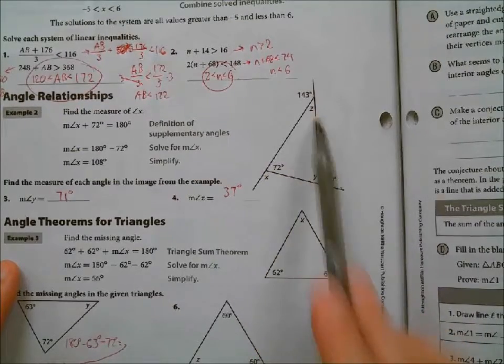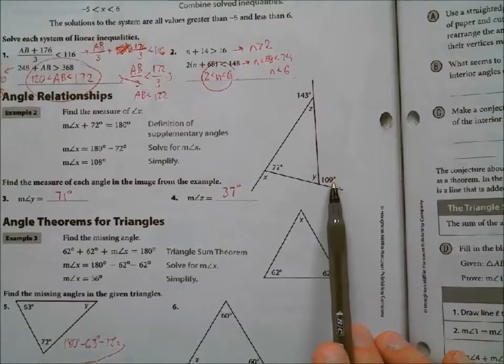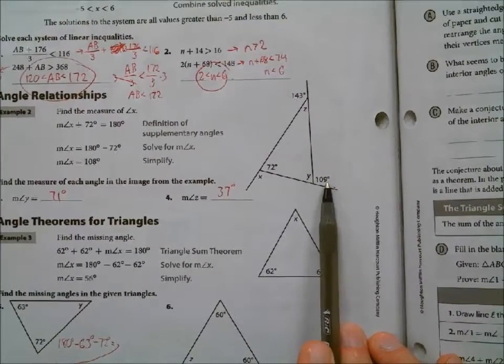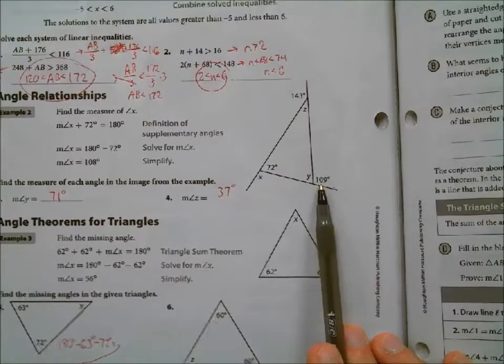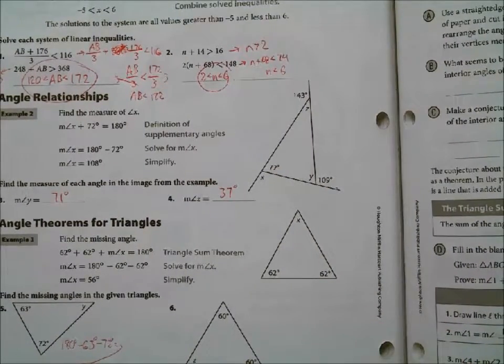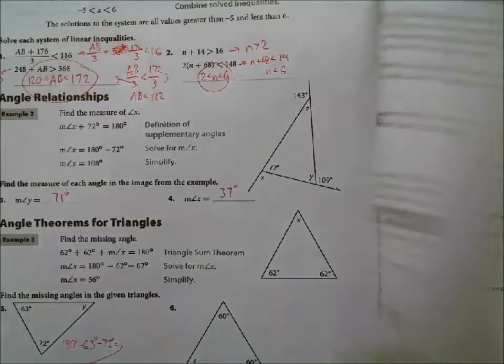And then finally for the 109, what are the remote interior angles to the exterior 109 degree angle there? What would be the remote interiors there? Eli? 72 and z. You got it exactly right. Okay? So that's a little bit trickier to see, right? But that's what we're looking for.